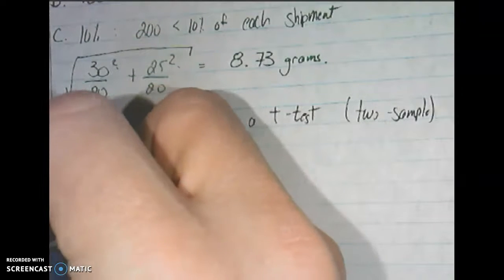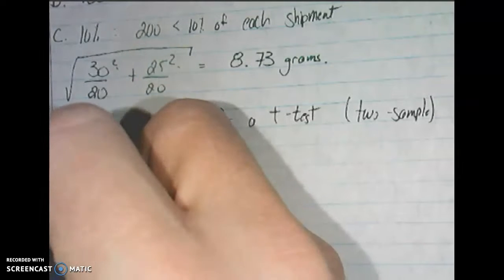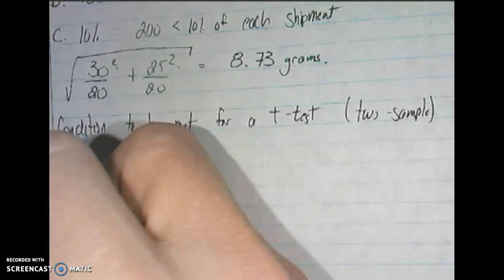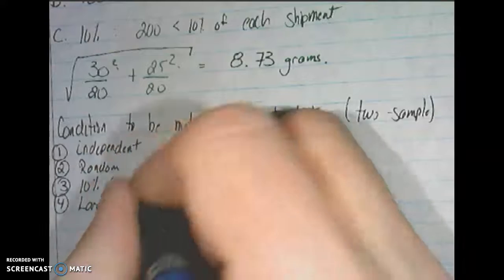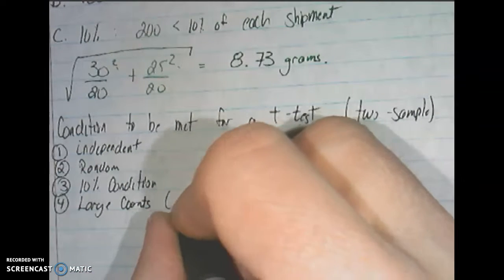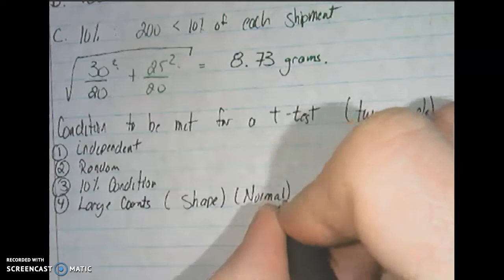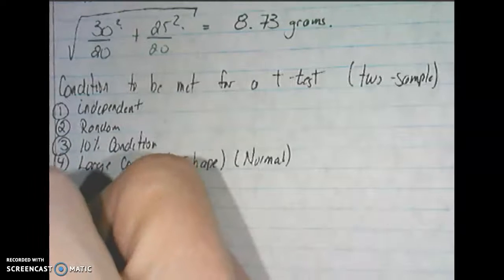We got to state our random. We need to state our 10% condition. And then we need to do our large counts, and that's the same thing as A. We got to find the shape. So I'm going to put normal. Okay, so we got to do those 4 things, just like we have been doing, like I said, forever.